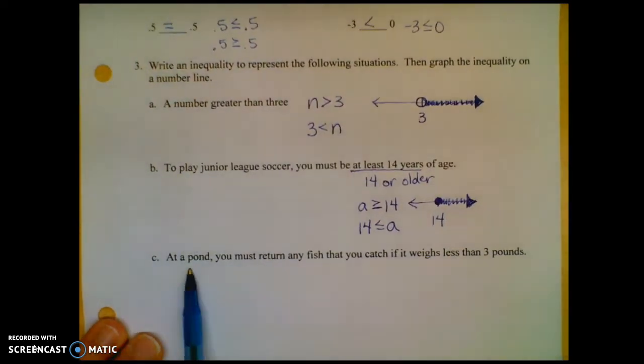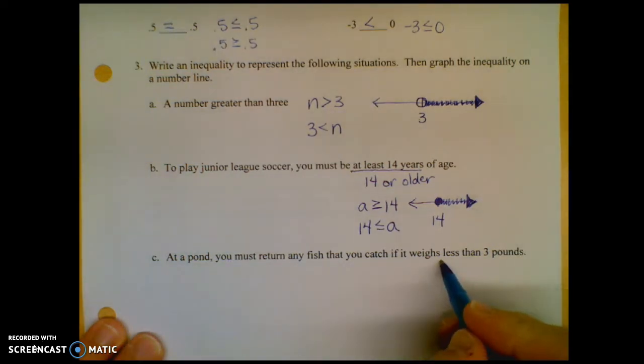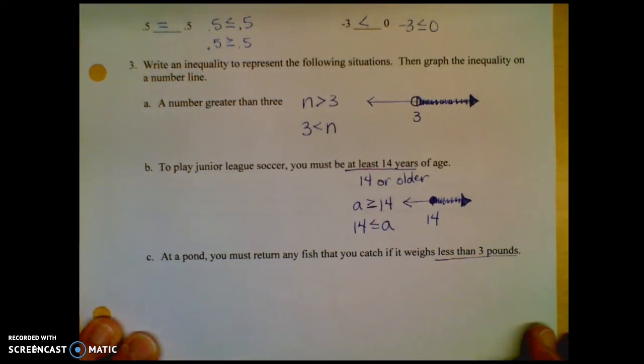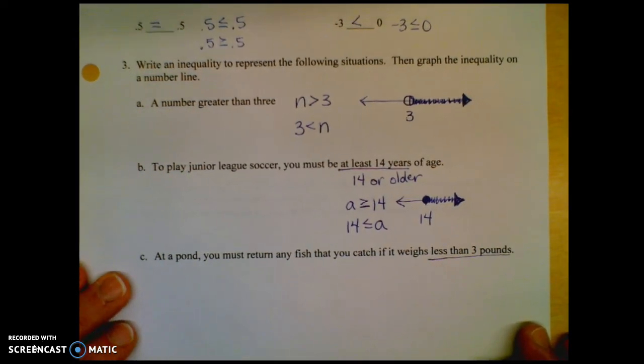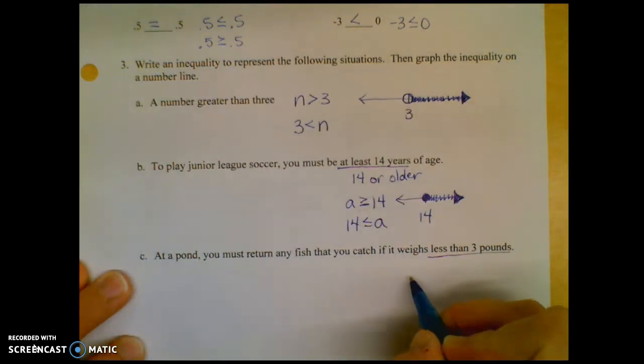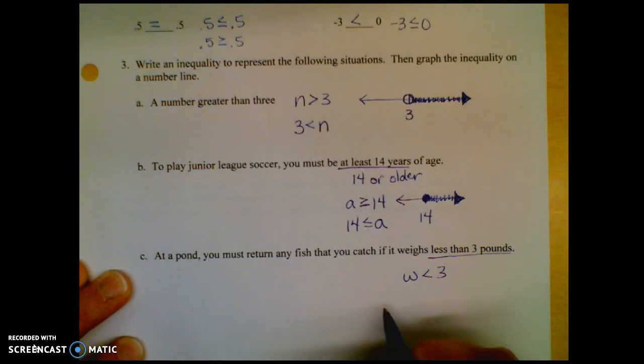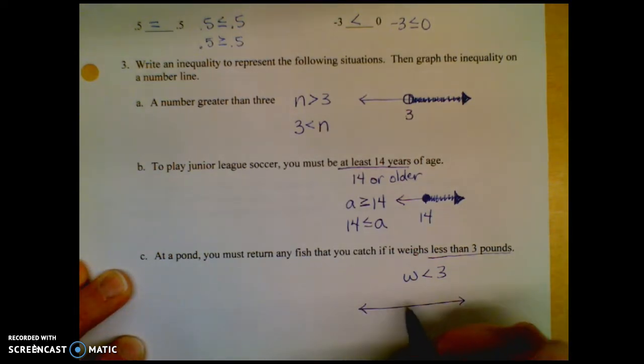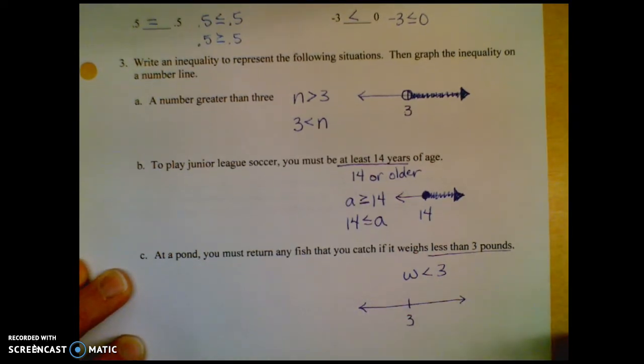Okay, letter C. At a pond, you must return any fish that you catch if it weighs less than 3 pounds. Okay, so it's too small to keep. Less than 3 pounds would be a weight which is less than 3. So on a number line, the boundary is at 3.